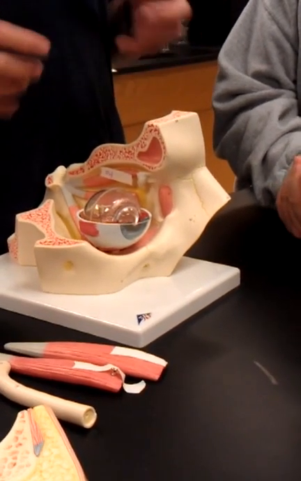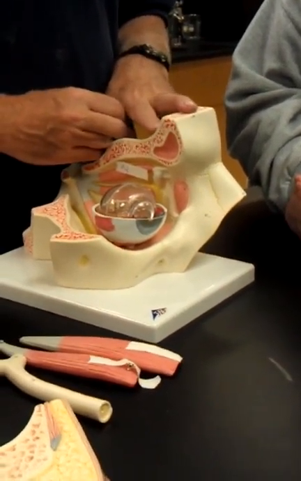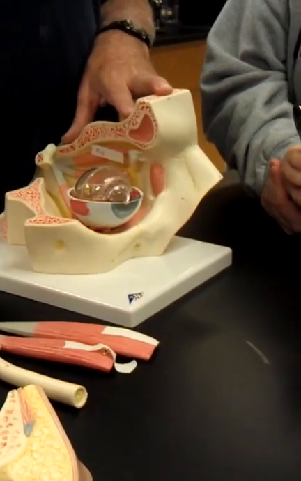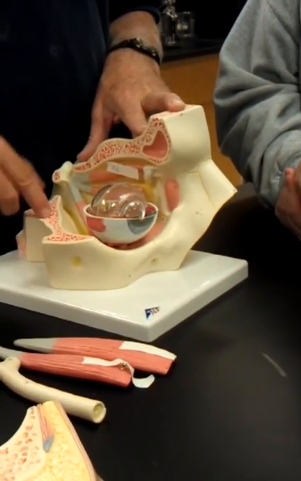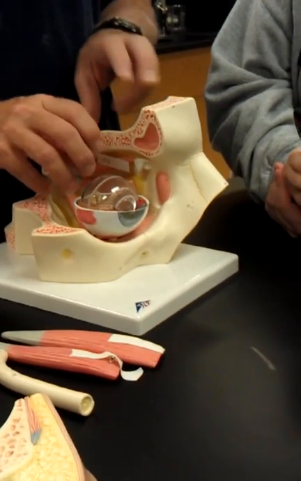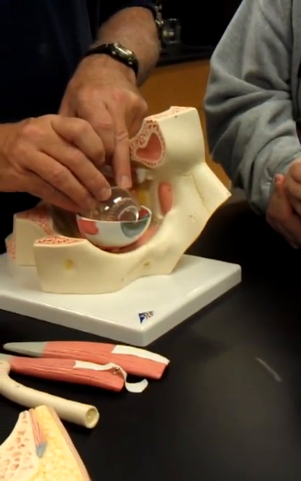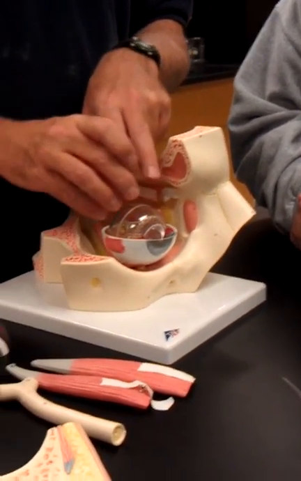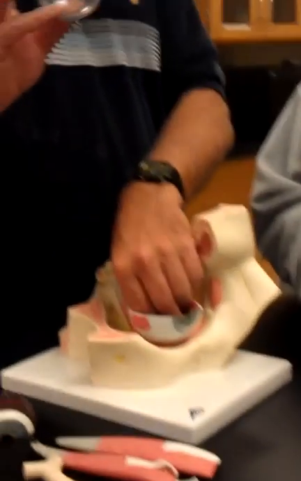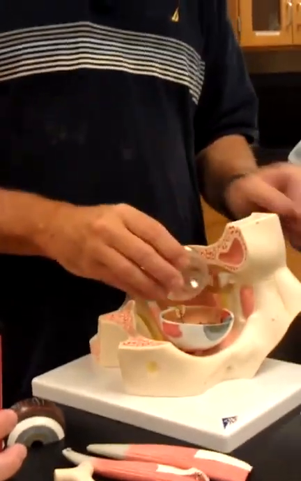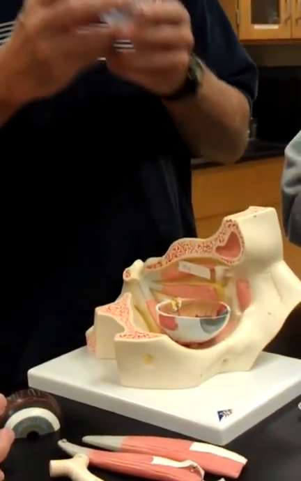And the lens is part of the middle tunic or the uvea. So light comes through the cornea, through the pupil, through the lens, and then it passes through a thick solution behind the lens called the posterior segment. And this thick solution behind the lens in the posterior segment is the vitreous humor.